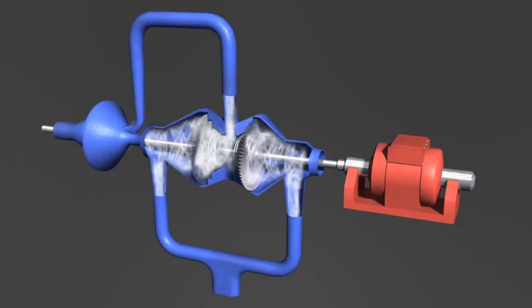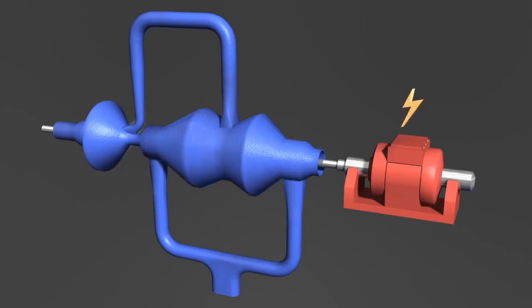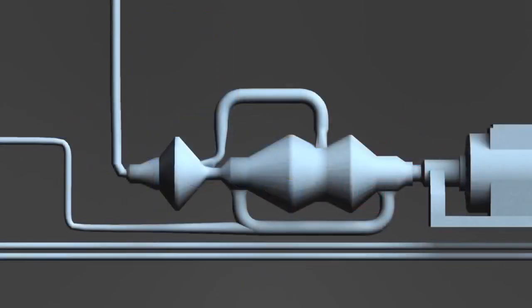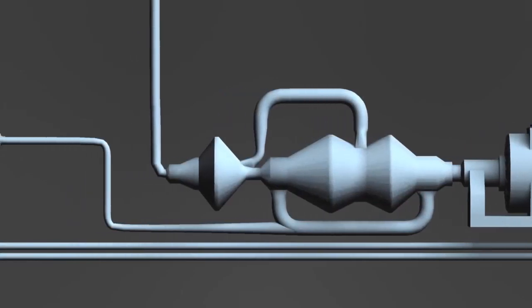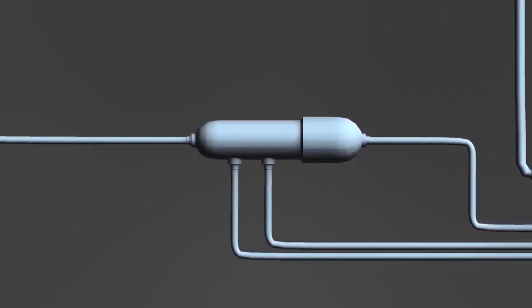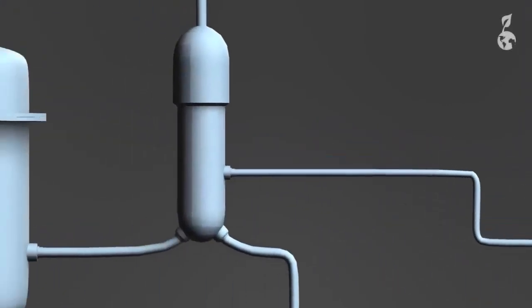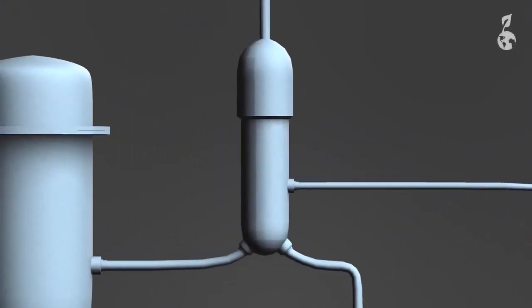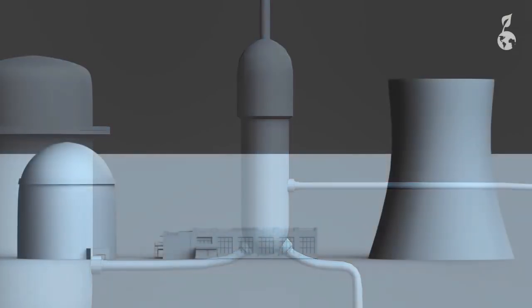All of the turbines are connected by a spinning shaft to the electrical generator, which in turn produces AC electricity from the shaft's rotational energy. The steam is converted again into liquid form in a condenser, and then returned back to the steam generator. The water needed for this often comes from an adjacent river, or is cooled in a cooling tower.